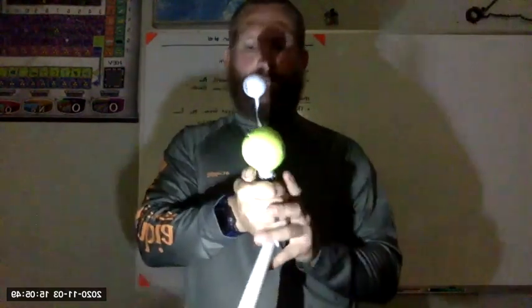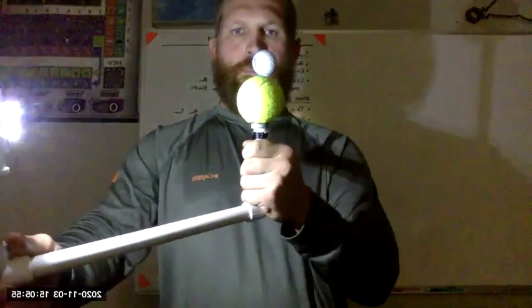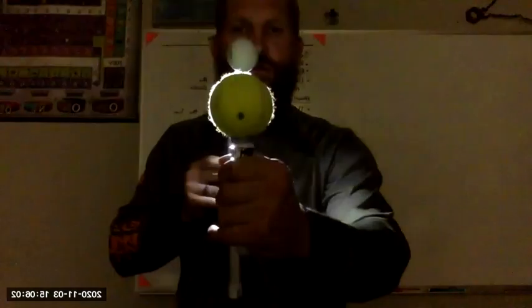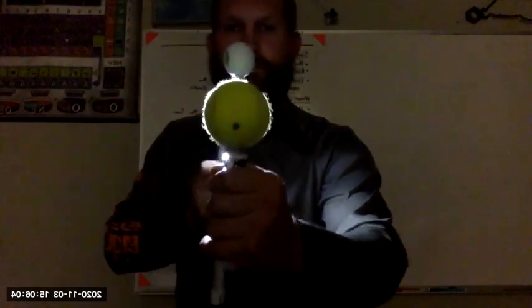We get a full moon when we're all lined up. And then as the moon continues to orbit, we start to see our waning phase, where the moon is getting darker each night, till we get back to our new moon phase.